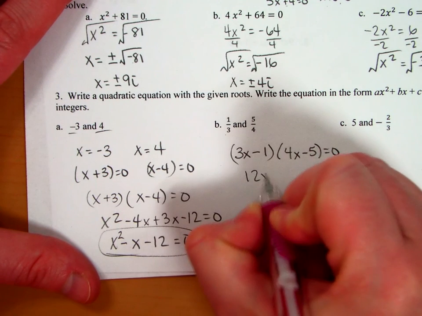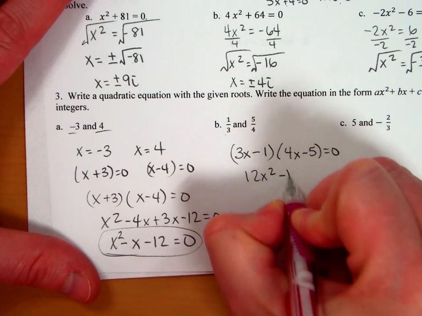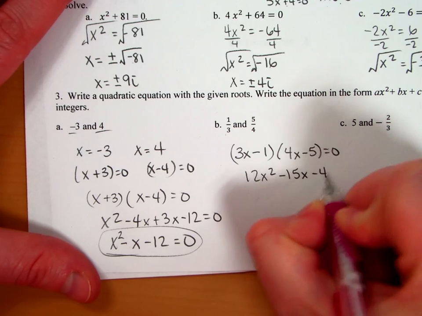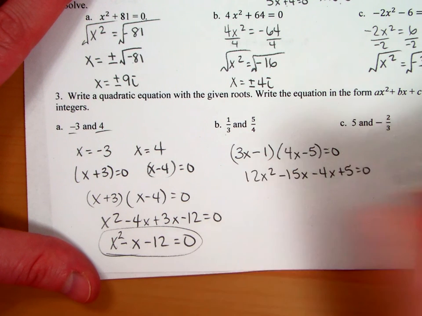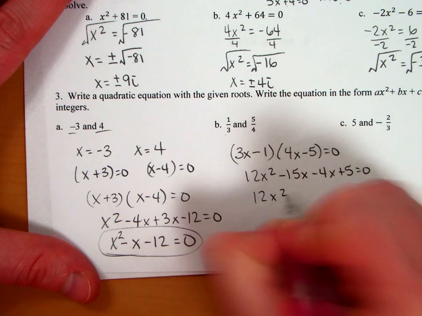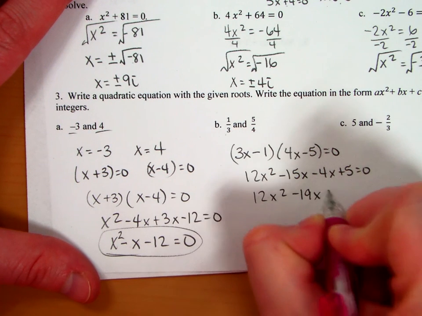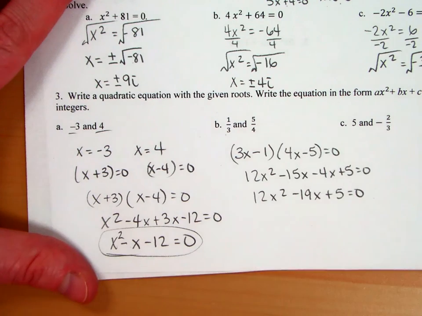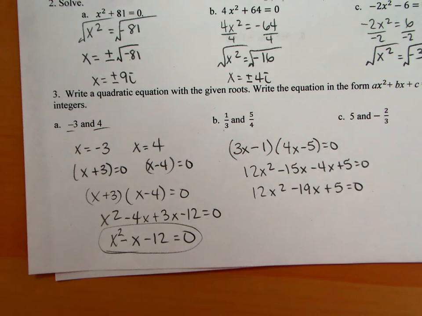and multiply it out. So 12x squared minus 15x minus 4x plus 5 equals 0. 12x squared minus 19x plus 5 equals 0. That's where I'm going to stop with this video.